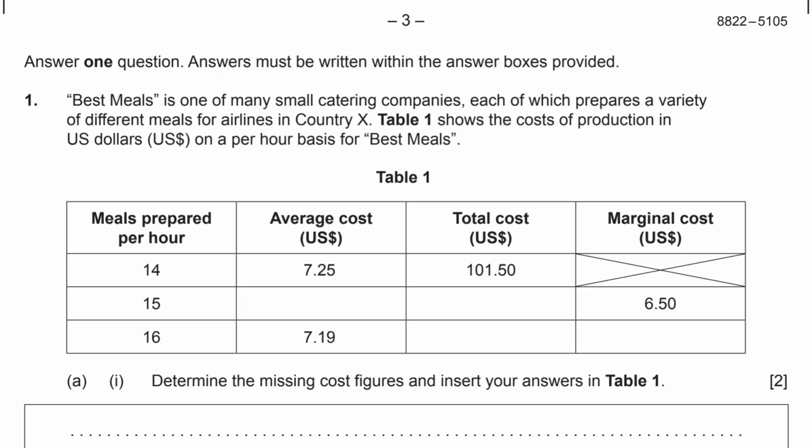But believe it or not, based on this partially completed table, we can actually reverse engineer and work through little bits and pieces to reconstruct this table, which is exactly what we're going to have to do in the first part of this question. So part 1: we have to determine the missing cost figures and insert your answers in table 1. Great, so we've got a whole bunch of unknowns, right? Question mark, question mark.